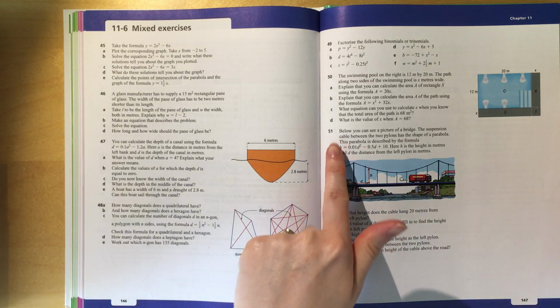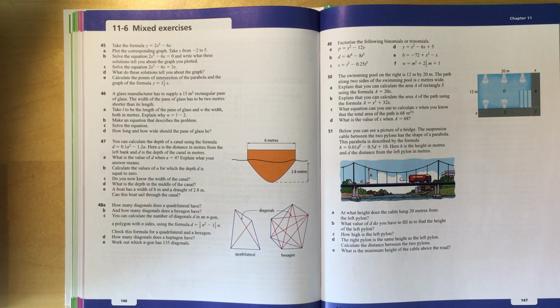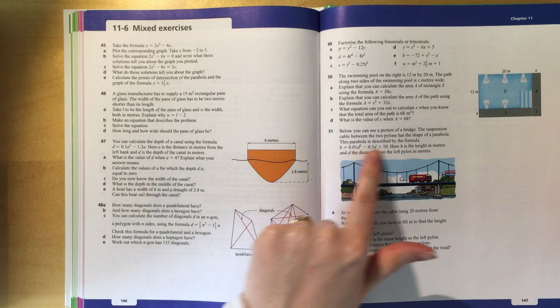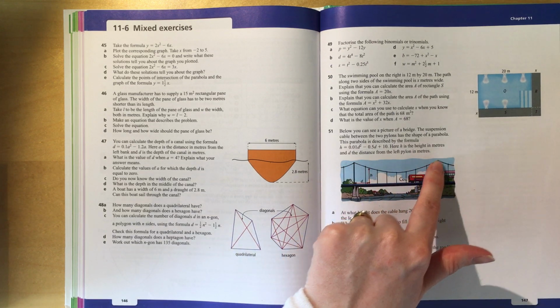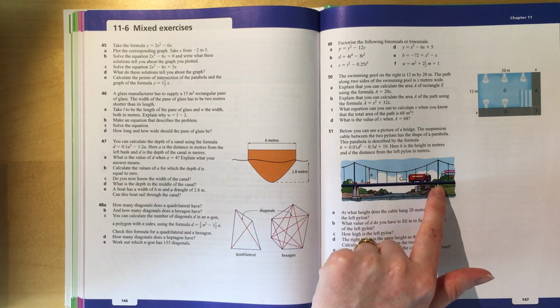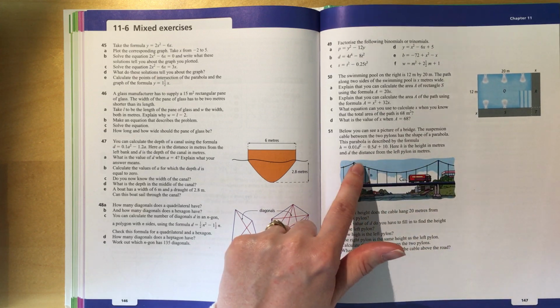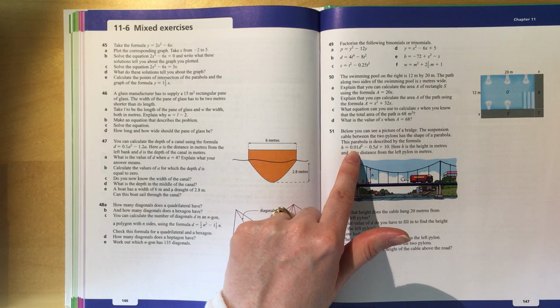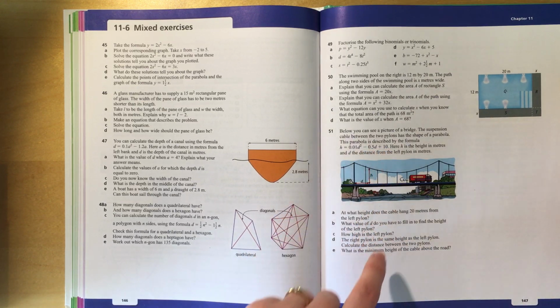In this video I will explain exercise 51 of section 11.6, the mixed exercises. We are given a picture of a bridge. The suspension cable between these two pylons has the shape of a parabola, and the corresponding formula for this parabola is h equals 0.01d squared minus 0.5d plus 10.